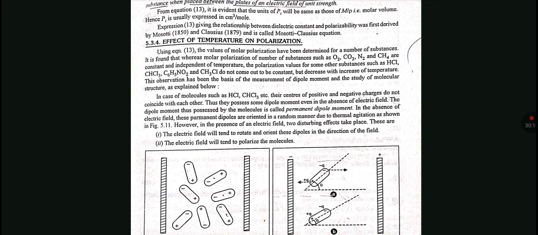They thus possess some dipole moment even in the absence of an electric field. A dipole moment thus possessed by the molecule is called a permanent dipole. In the absence of the electric field, these permanent dipoles are oriented in a random manner due to thermal agitation, as shown in figure 5.11.